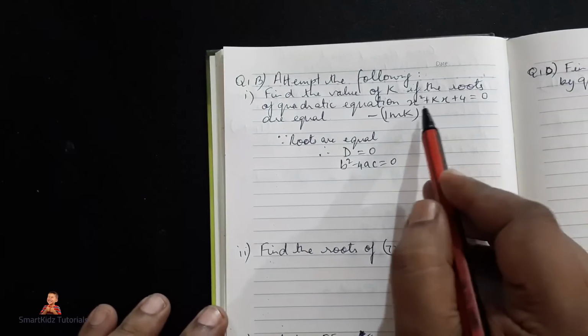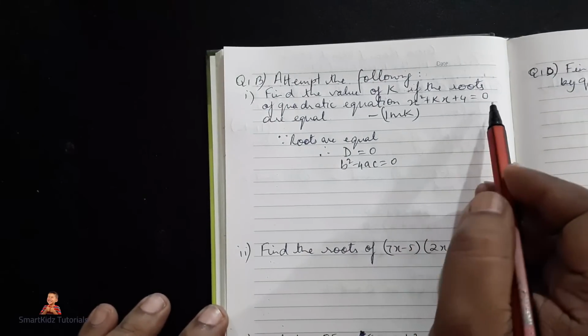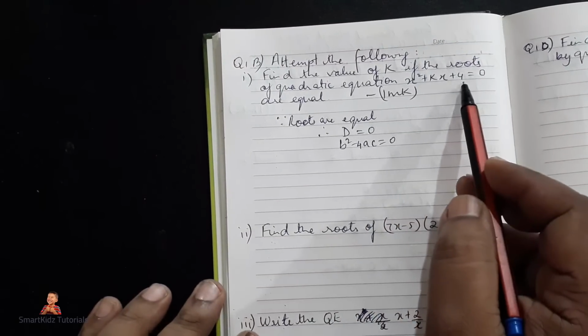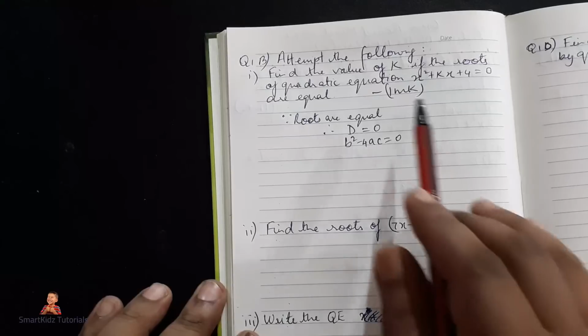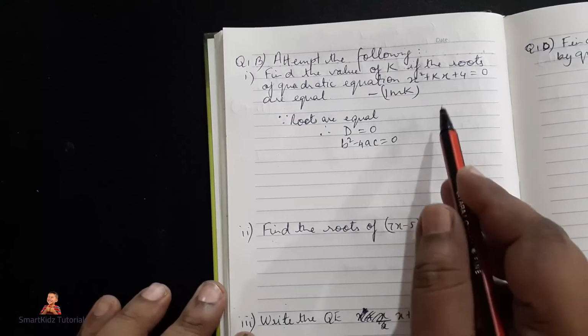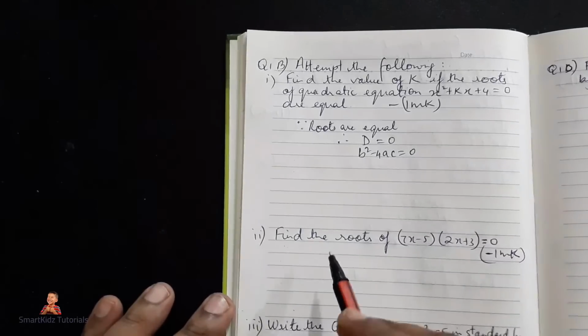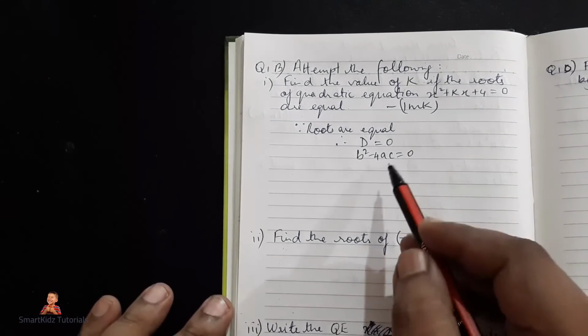Now if we compare this x square plus kx plus 4 equal to 0, then we should get what is a, what is b, what is c. Since this is just for 1 mark each, I'm not going to write all of them. There's no need for you to write, but I can show you over here where a, b, c come from.